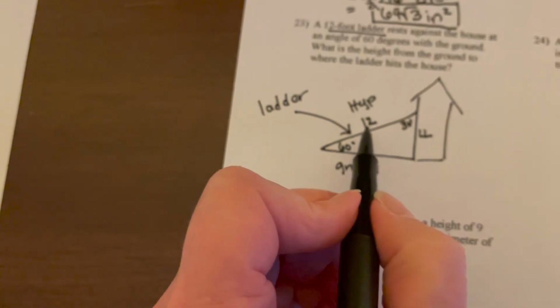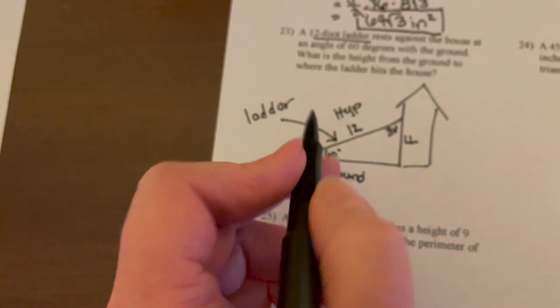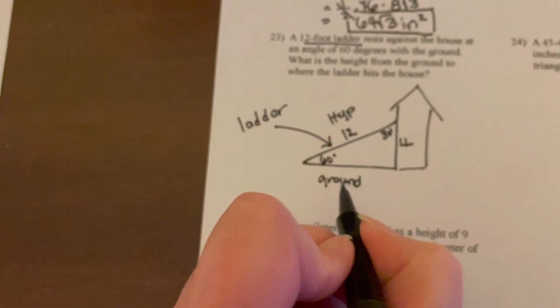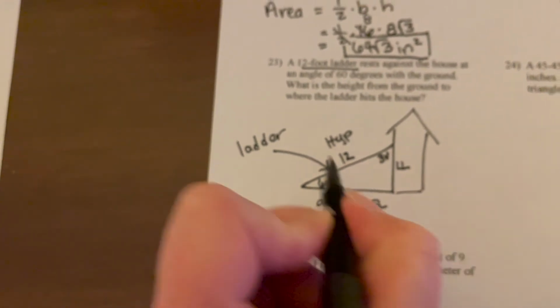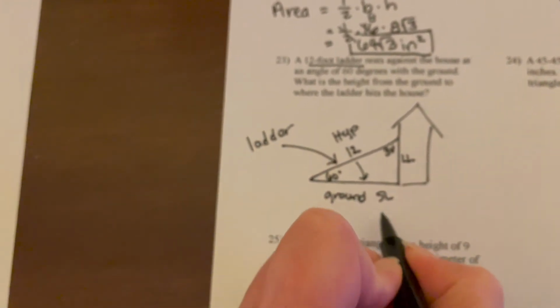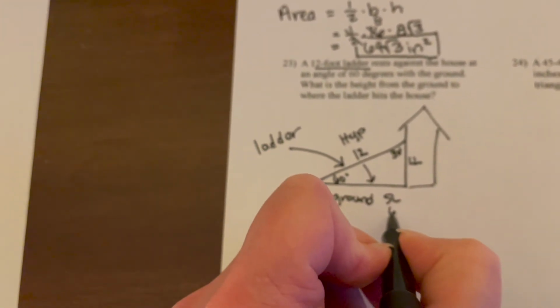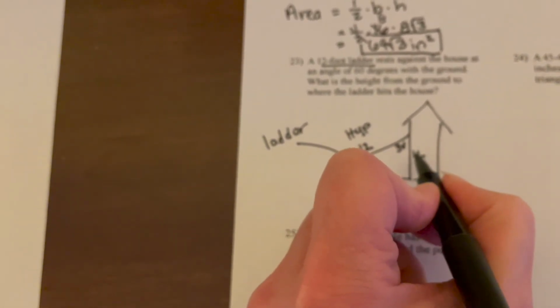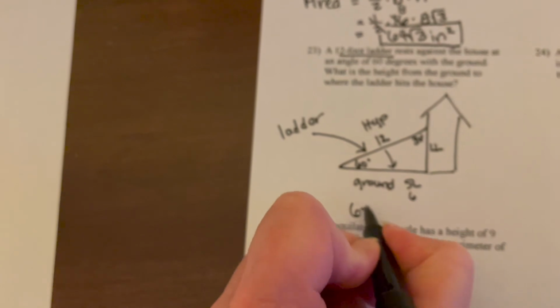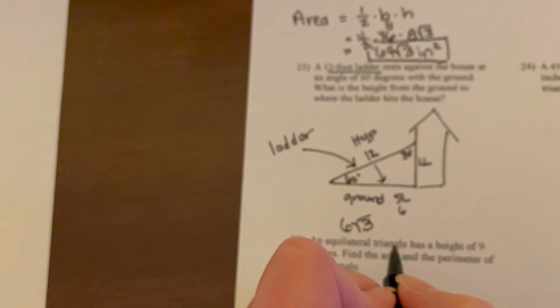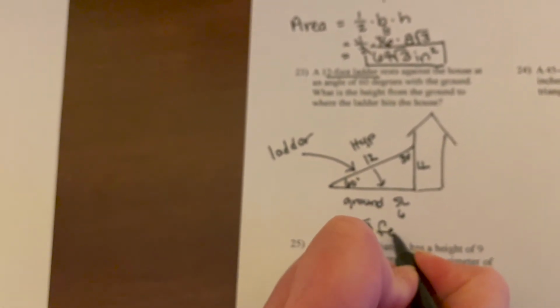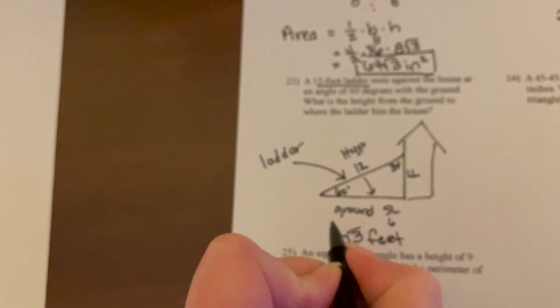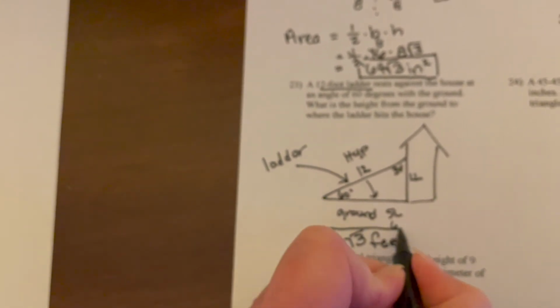So I need to work back and find this. Even though I didn't draw it to scale here, the short leg is just 6. 12 divided by 2 is 6. So the long leg is 6 times root 3. 6 root 3. And again, we need feet. 6 root 3 feet. Easy peasy once you draw it.